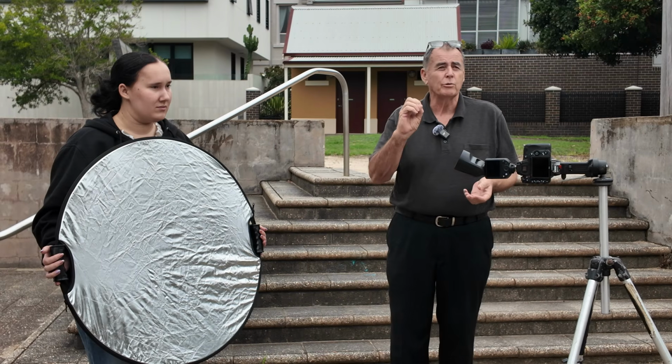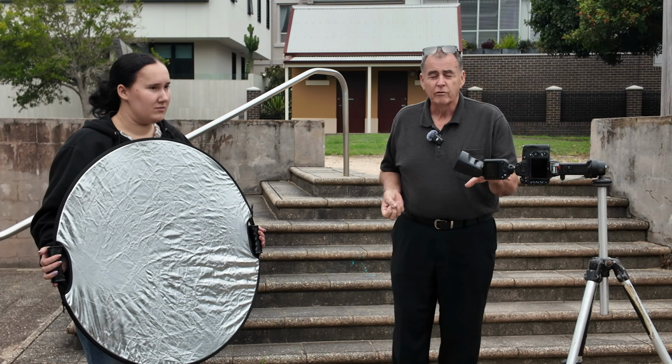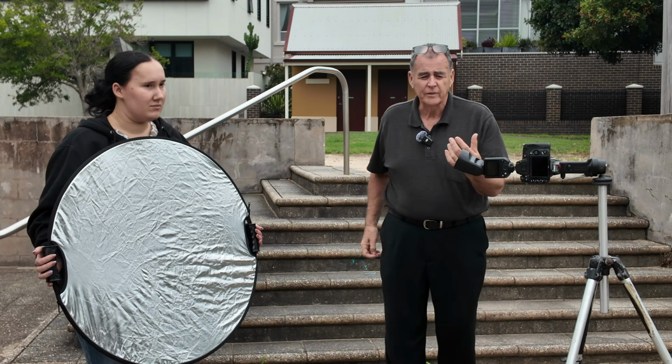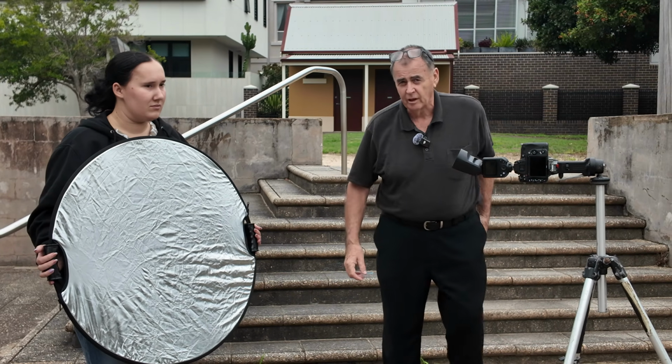Remember, quarter power was direct flash. Full power was the large reflector, the white. Now we're going to go halfway. Half power with our silver reflector.